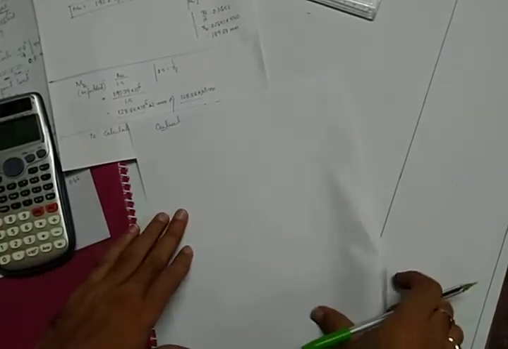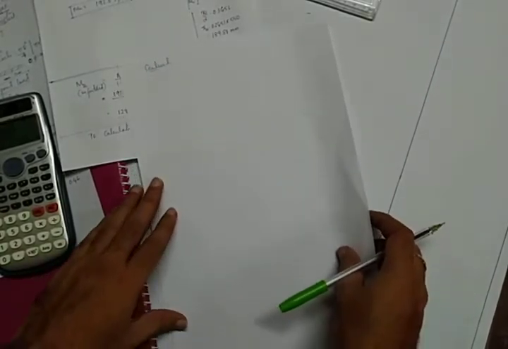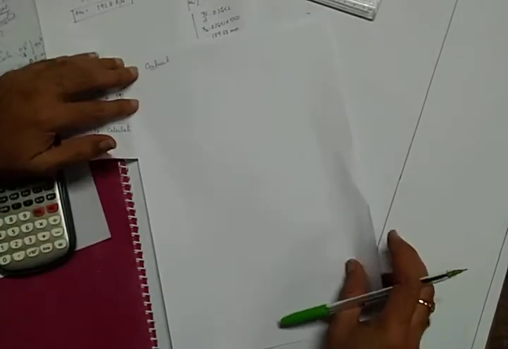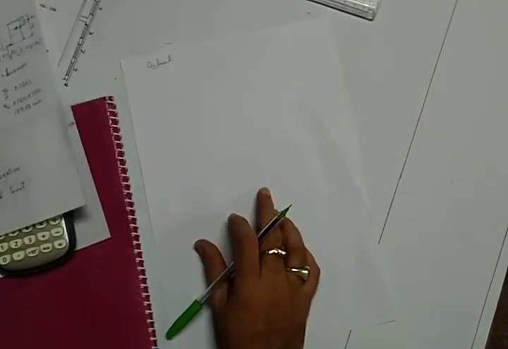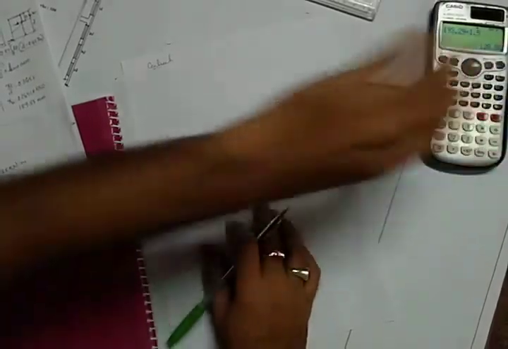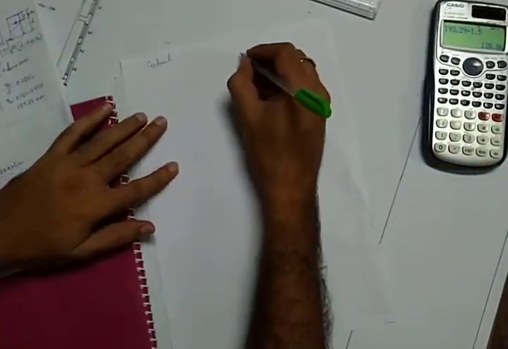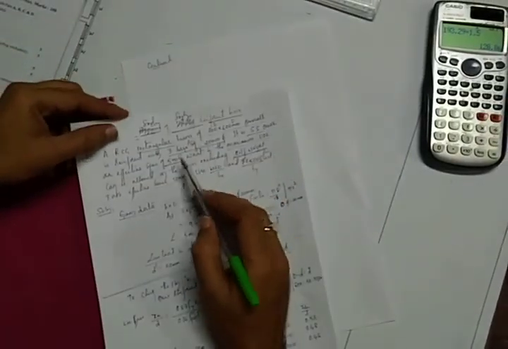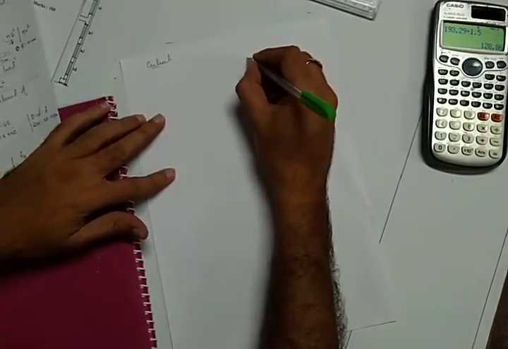I hope this is visible to you. Okay, fine. Now, after calculating the moment, in the problem the data is given such that this is a simply supported beam. So I will write a sketch here.